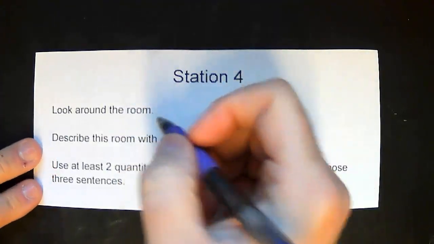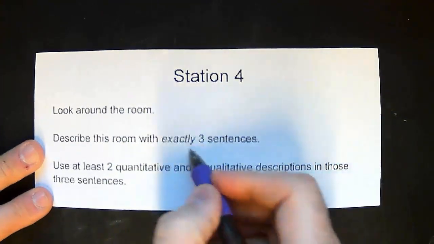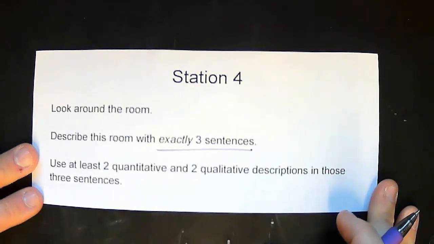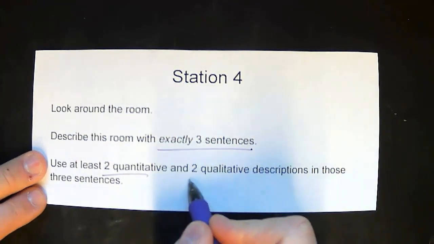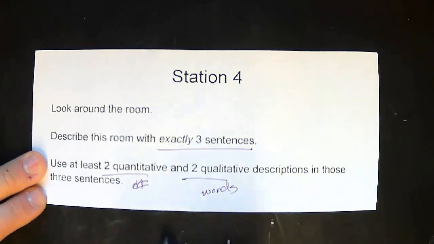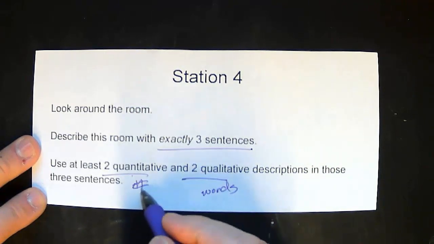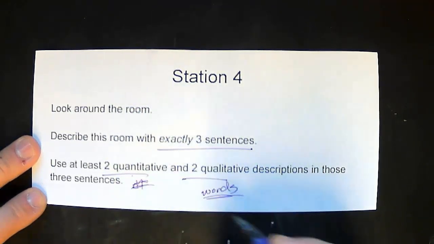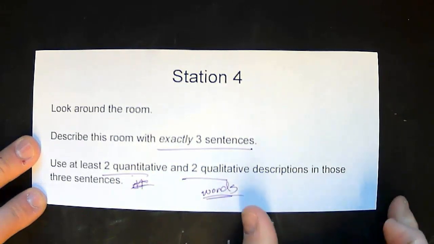So station 4 says to look around the room and describe this room with exactly 3 sentences. And then you need 2 quantitative and 2 qualitative. Remember, this is numbers and this is words. When you do this, you can use just about any 3 sentences, but you'll have to combine quantitative and qualitative somehow to get 3 sentences. Like there's 20 chairs that are brown in this room or something. Okay, but that's the point. The point is you need statements that are numbers and statements that are descriptions, and you can use just about anything there to get that.